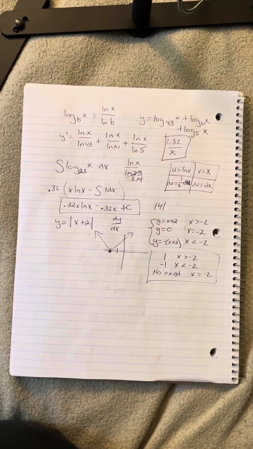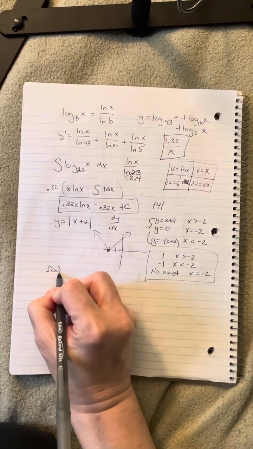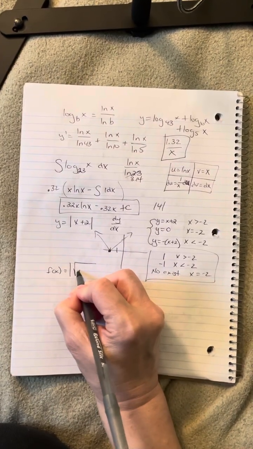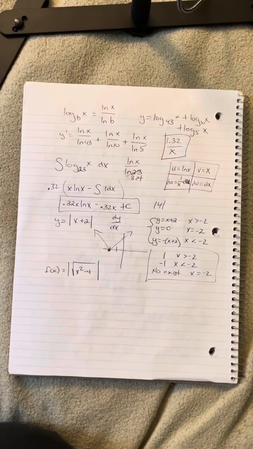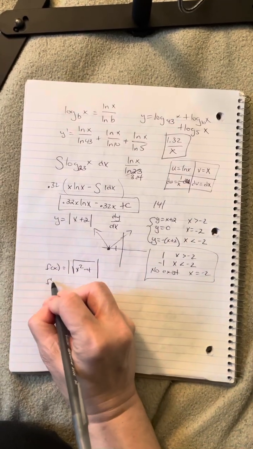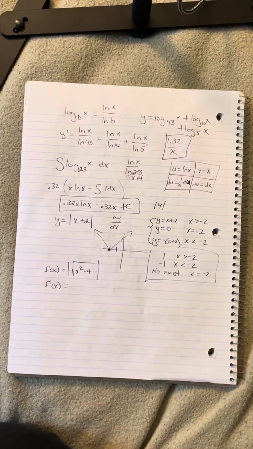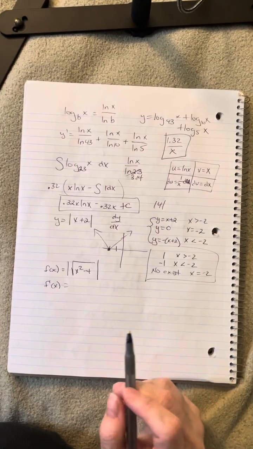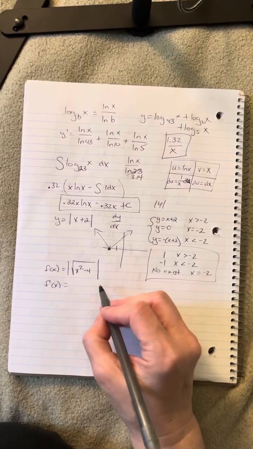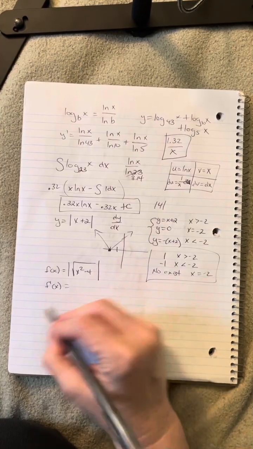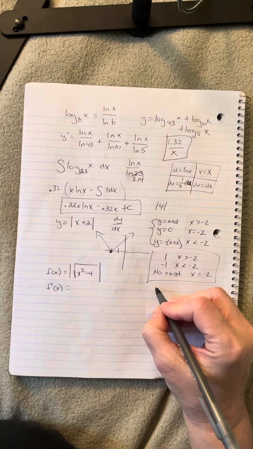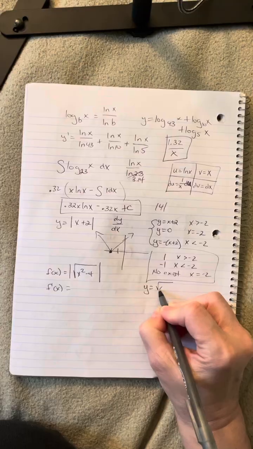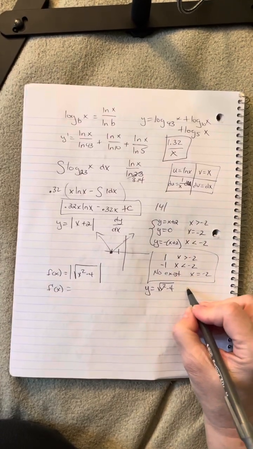So then in example 7, if f of x is the absolute value of the square root of x squared minus 4, ending the absolute value, find f prime of x. So again, we know it's going to be in 3 parts. When I have the positive format, that's going to be y equals the square root of x squared minus 4. And when is that happening?